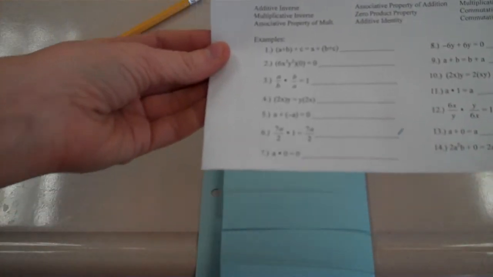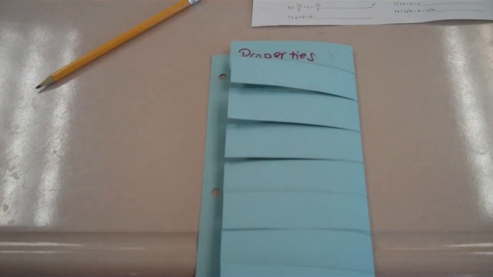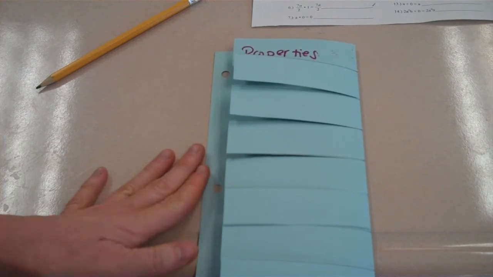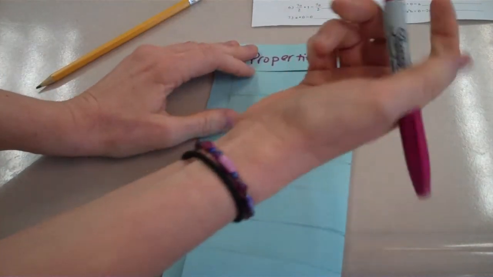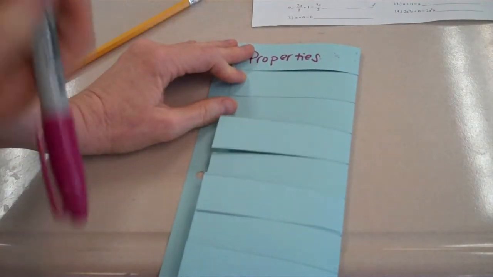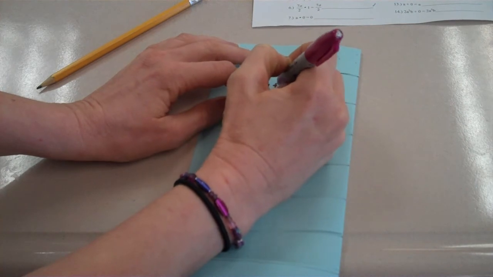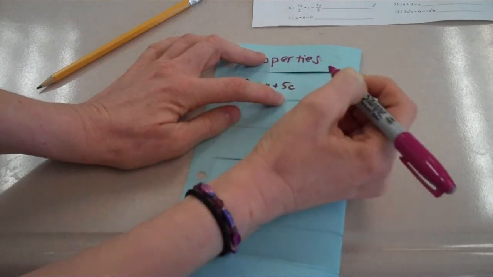I'm going to start with an associative, okay? Now, I would pick one of the harder examples. You can even make one of your own examples. So what you have is the associative property. You want to come up with something. I'm going to do addition this time. So let's say I've got 2x plus y plus 5c.